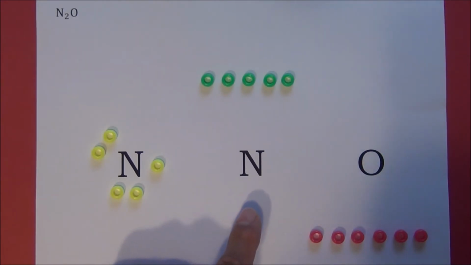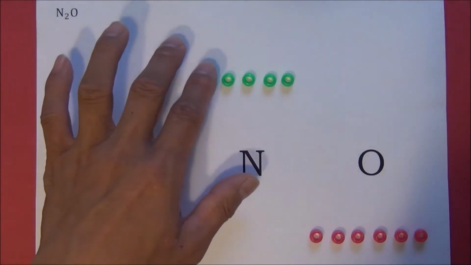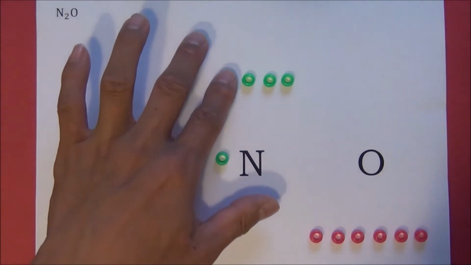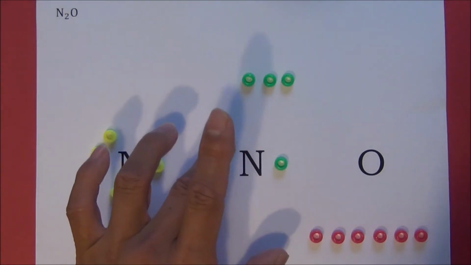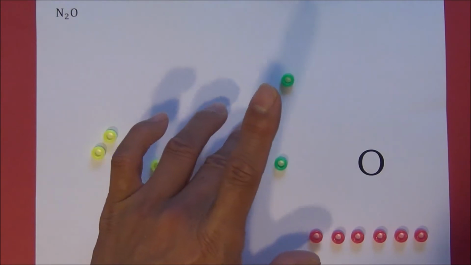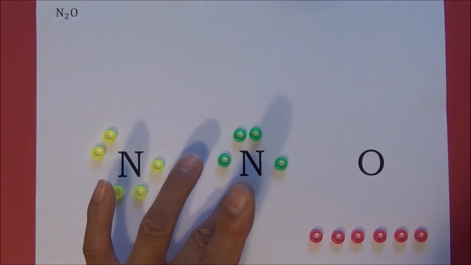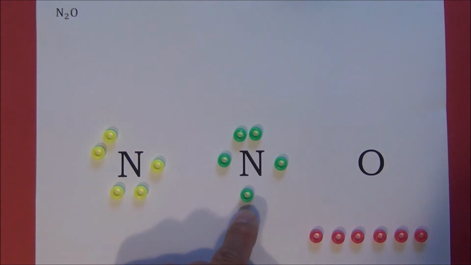Now let's work on the central nitrogen atom. The central nitrogen atom has 2 neighbors. So we will need 1 valence electron between the central nitrogen atom and each neighbor. Then the 3 valence electrons left will be placed into 2 groups: 1 electron pair and 1 unpaired electron.